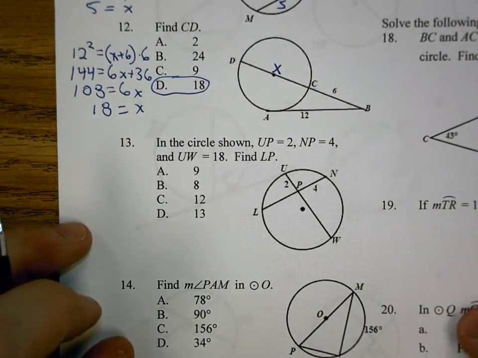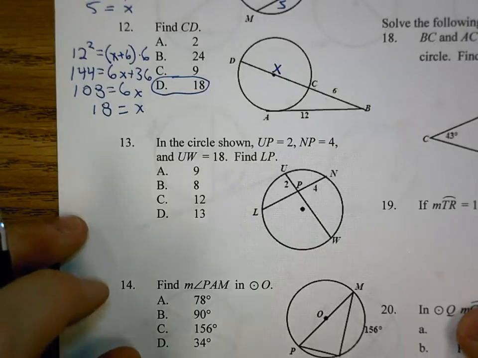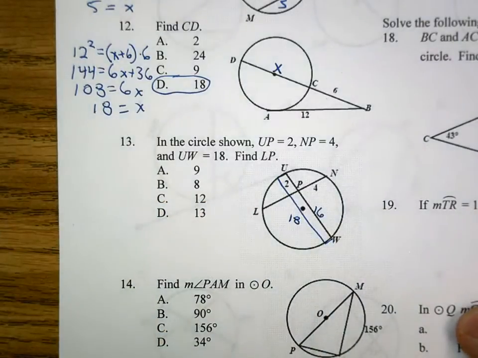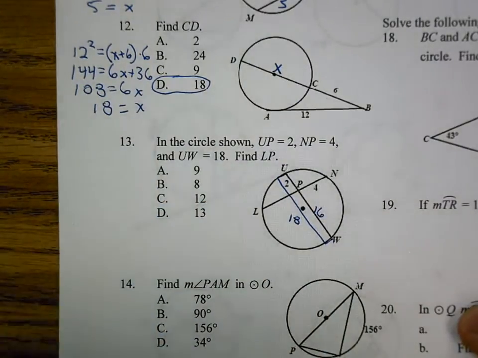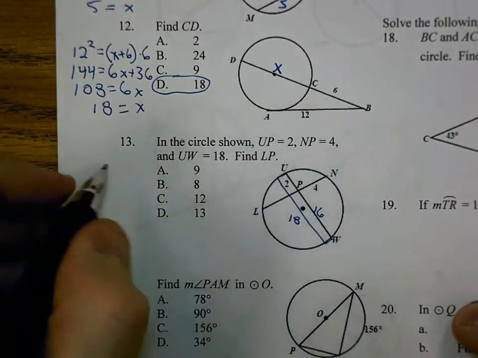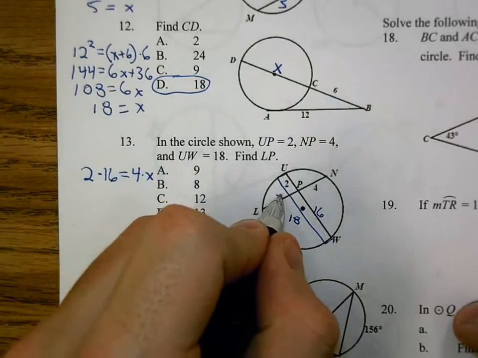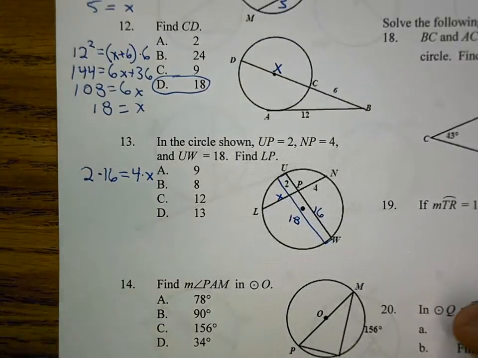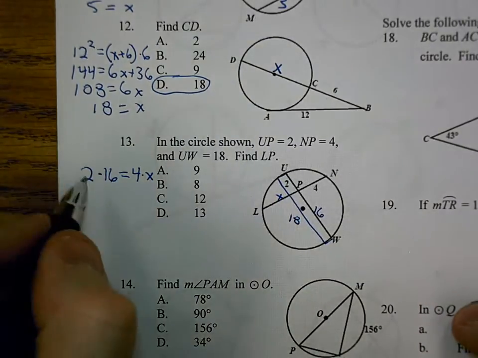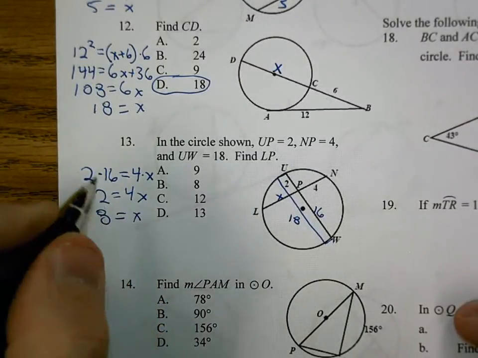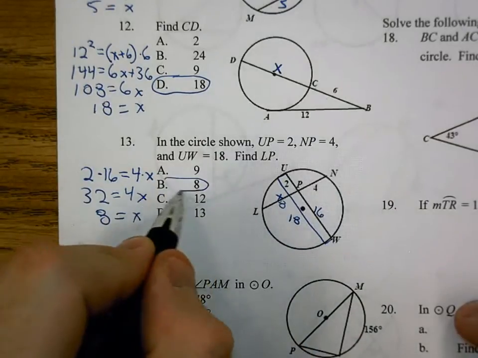For number 13, I have that UP is 2, NP is 4, UW is 18. Now if this entire length is 18, that means this length from P to W is 16. If I need to find LP, this is where I have segments inside the circle. I multiply the segments of the same chord. So for UW, I would do 2 times 16 is equal to 4 times x, when that's the x value we're looking for. 18 is just the total of it. We have to find that 16 from it. That gives us 32 equals 4x. I divide by 4 and I get x equals 8, and that is LP, so B is our answer.